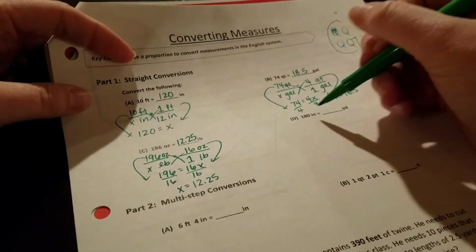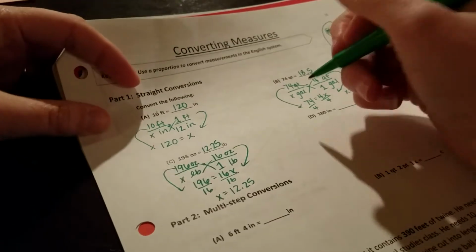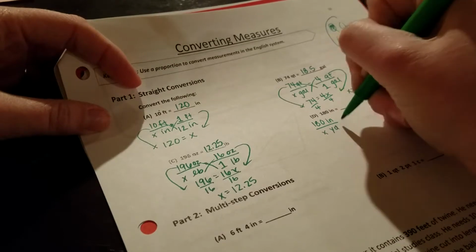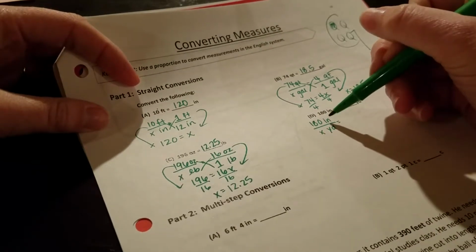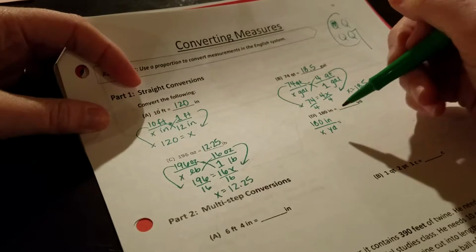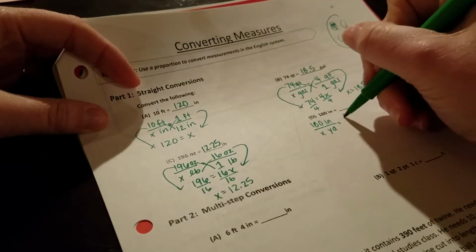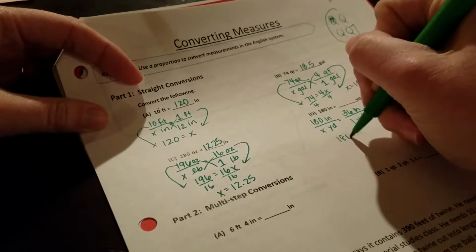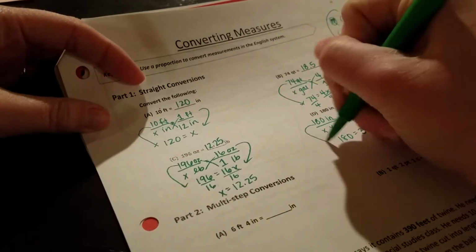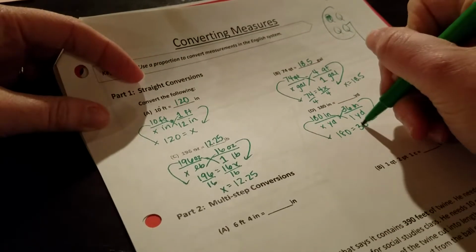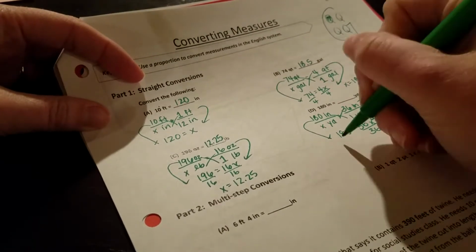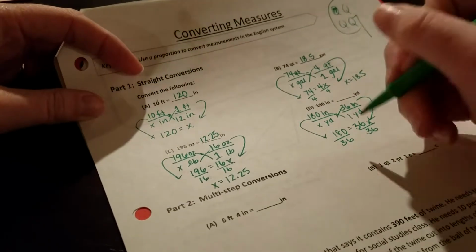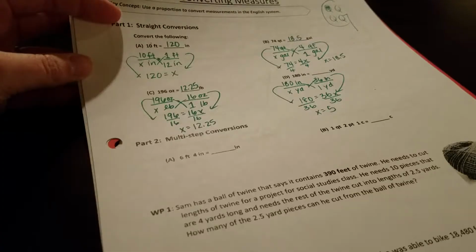In this next one, we go from inches to yards. So we need to do a little bit of thinking here first. There are 12 inches in 1 foot, and there are 3 feet in 1 yard. So there are actually 36 inches in 1 yard. So we get 180 equals 36x. Divide by 36, and we get that x equals 5.